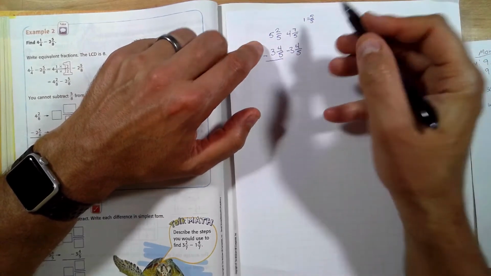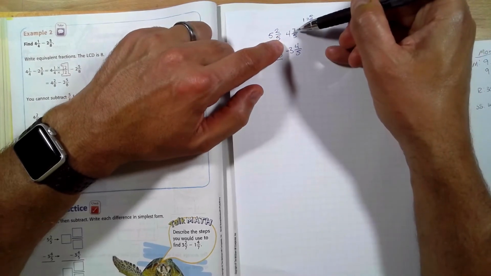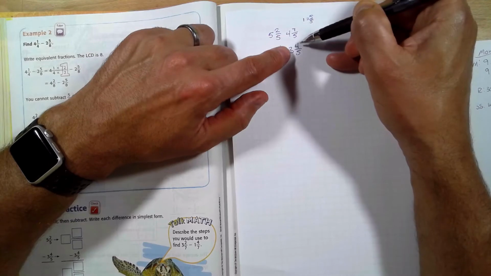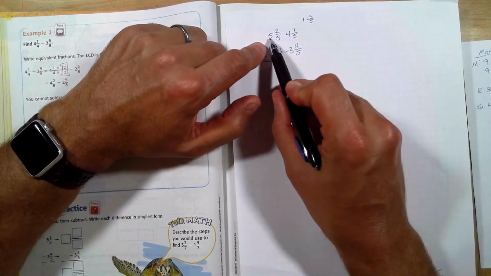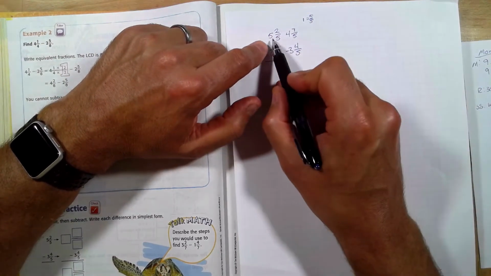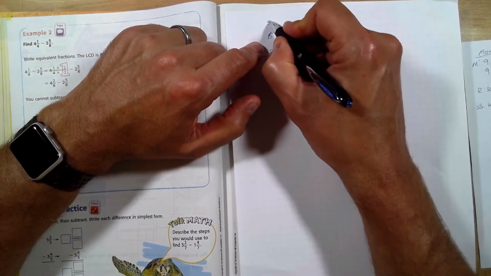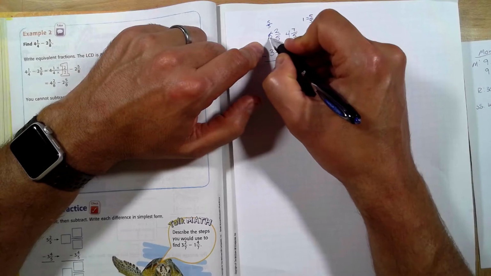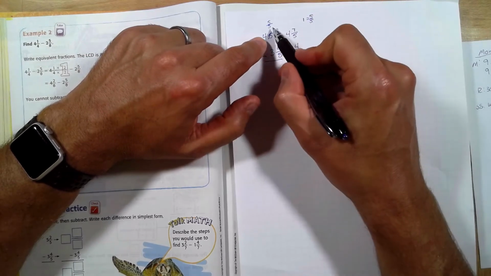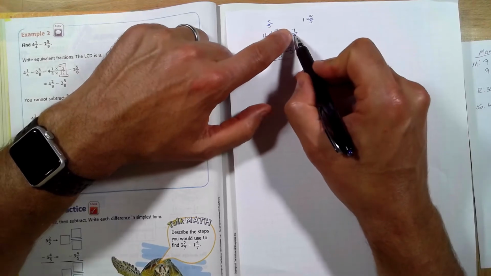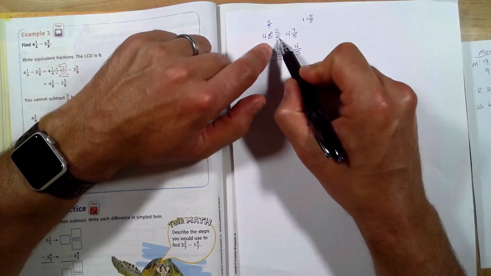What we've done now is make it so the numerator on the upper number is larger than the numerator on the bottom number, and we did that by borrowing from the whole number. Once again, when we borrow 1 from this, we are taking 5 fifths away. We're leaving this as 4, and we're adding these 5 fifths to this 2 fifths. 5 fifths plus 2 fifths is 7 fifths, and we're left with the 4.